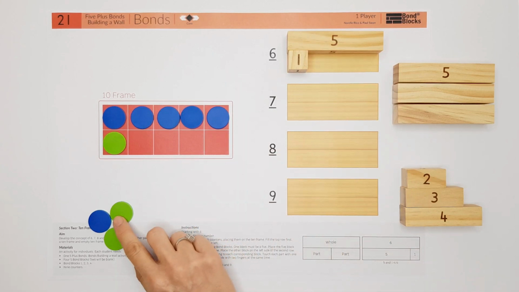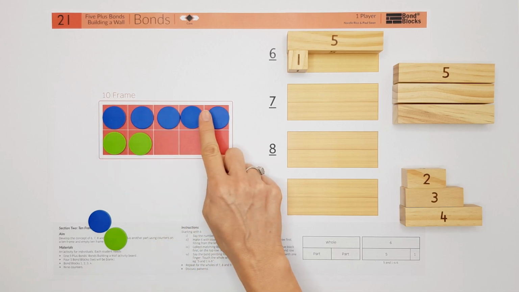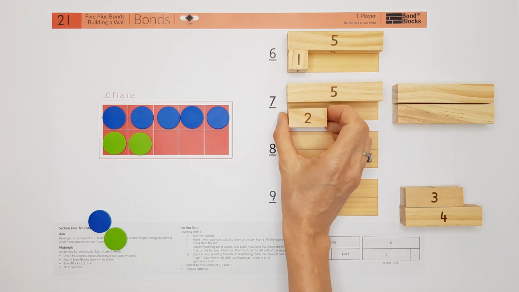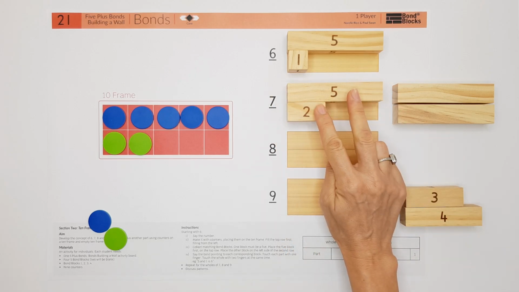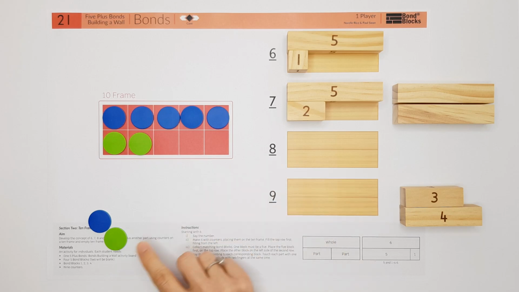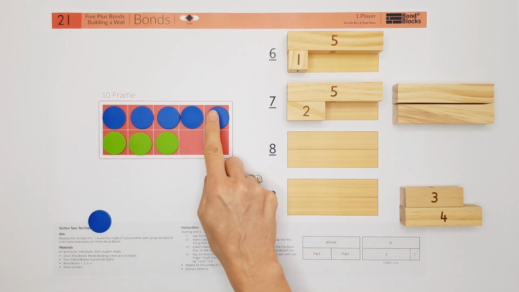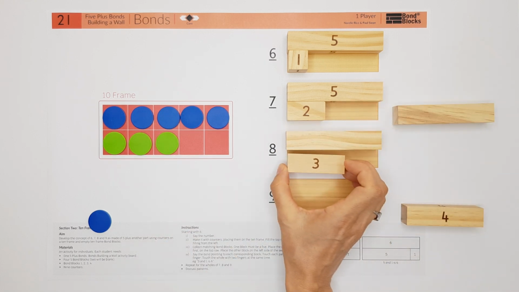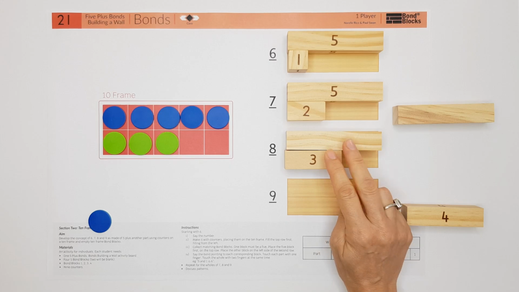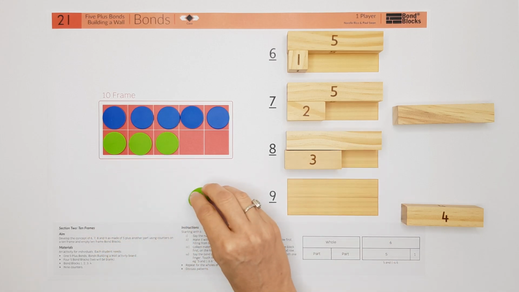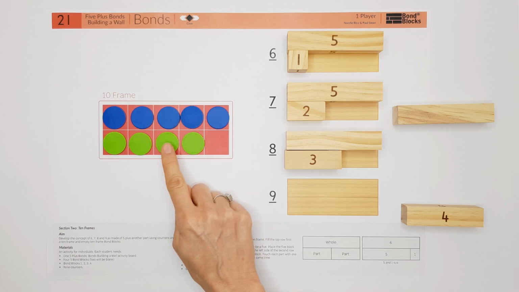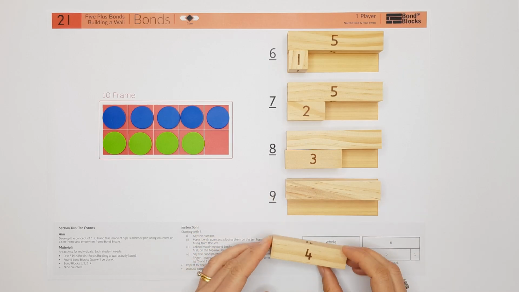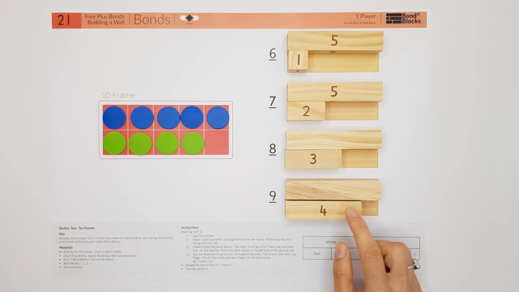Let's move on to 7. 5 and 2 is 7. I build. 5 and 2 is 7. Let's move on to 8. 5 and 3 is 8. I build. 5 and 3 is 8. And then 9. 5 and 4 is 9. Oops, sorry. 5 and 4 is 9.